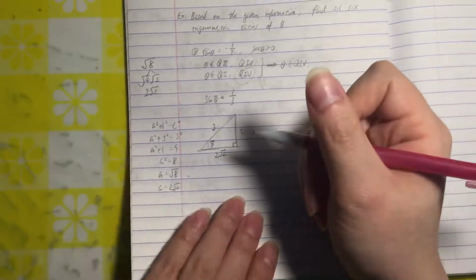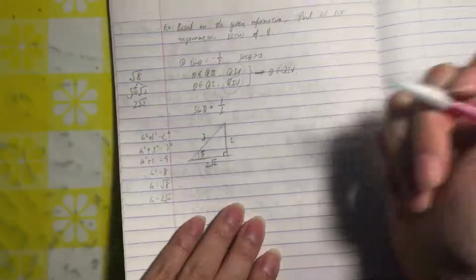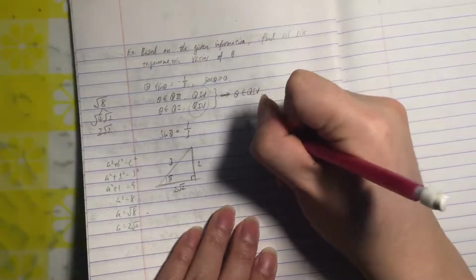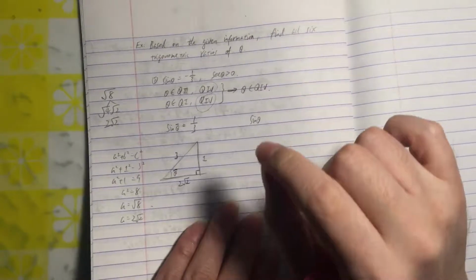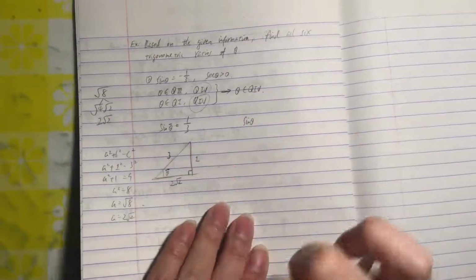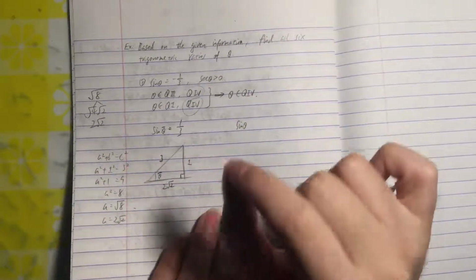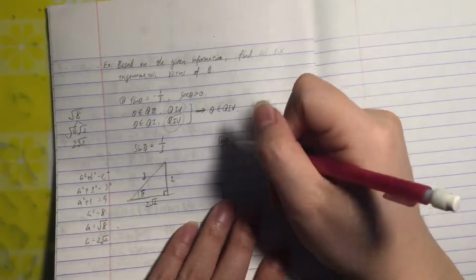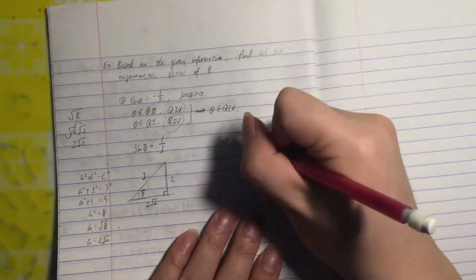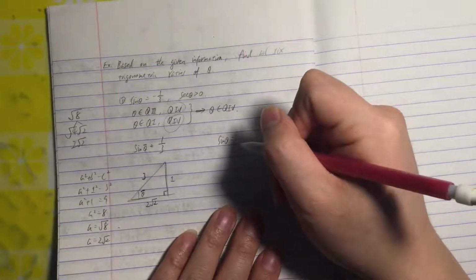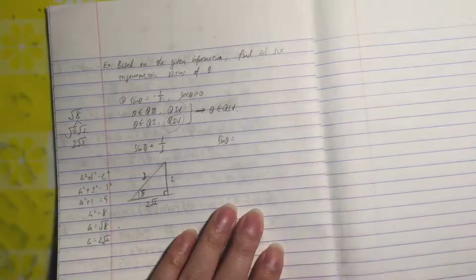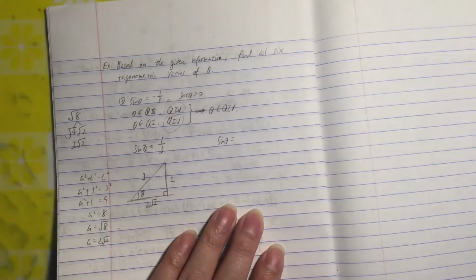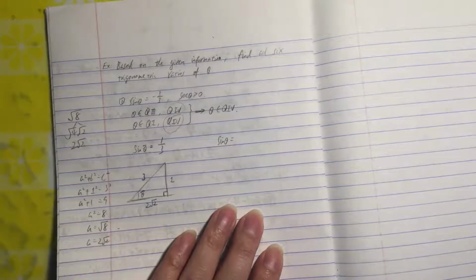Next, find all 6 trigonometric ratios. We know that for angle theta, since its reference angle is theta bar, all its 6 trigonometric values must be exactly the same. The only difference is the plus or minus sign. Let's write down the values first, and we'll fix the plus minus sign later.